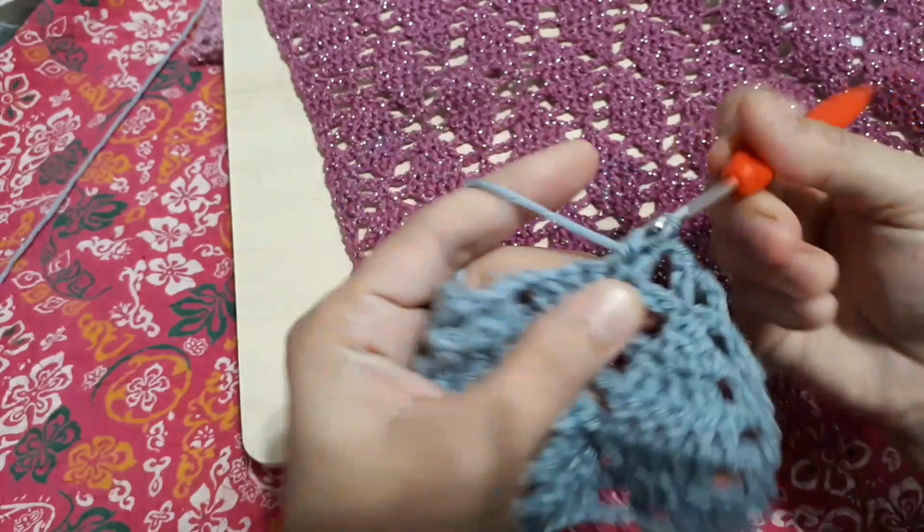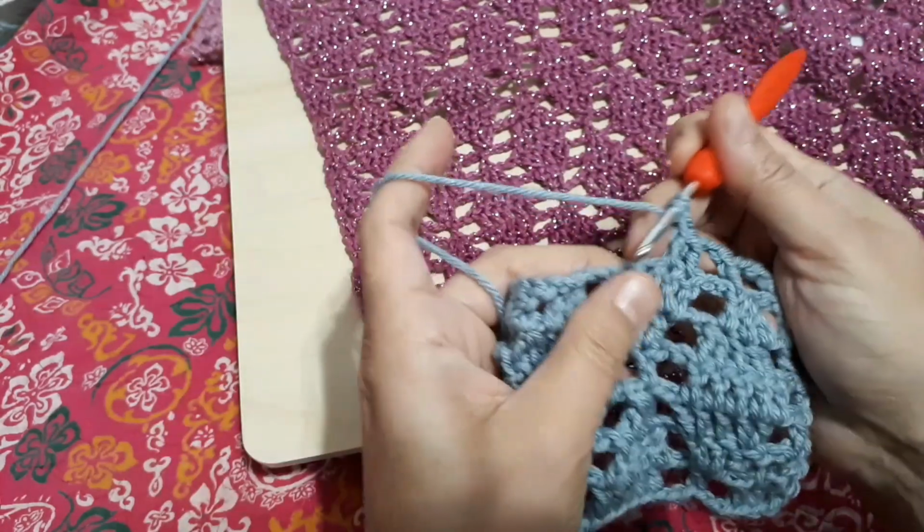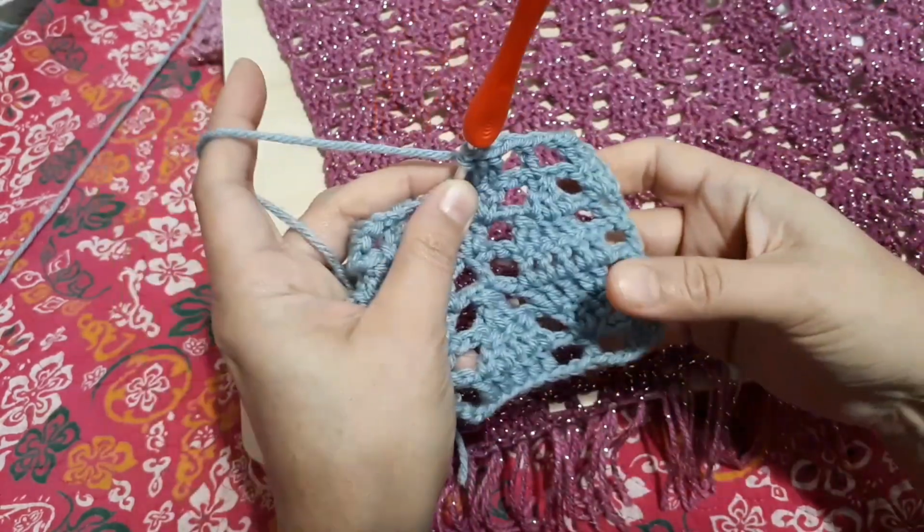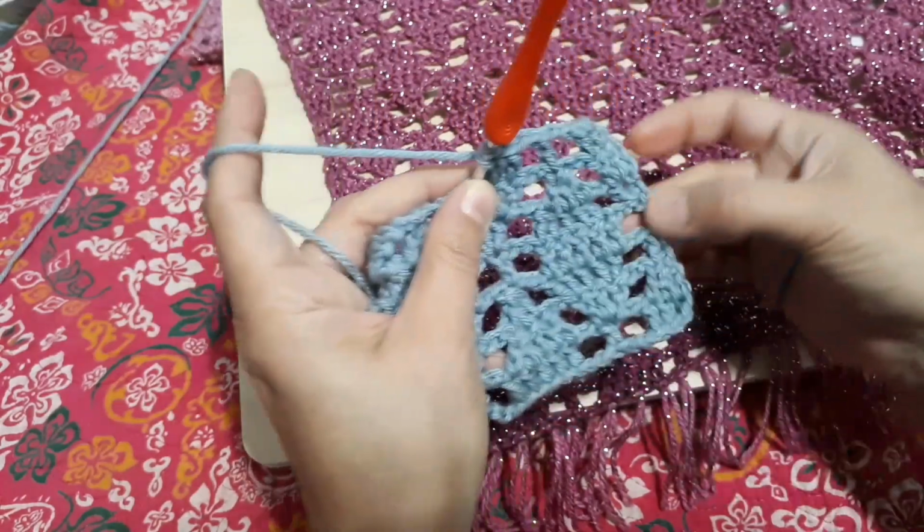Now this is the center of the pattern, and this one is also the same.